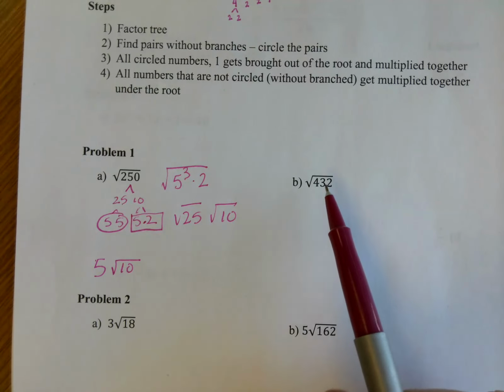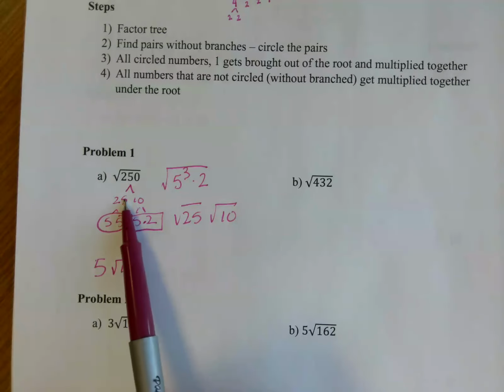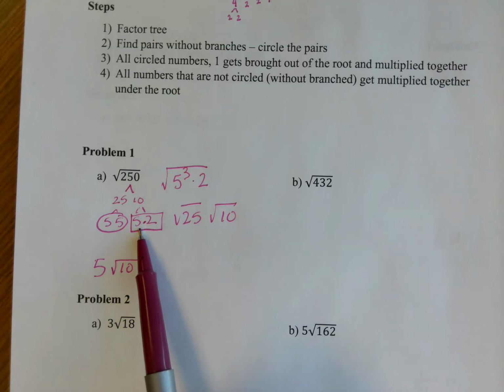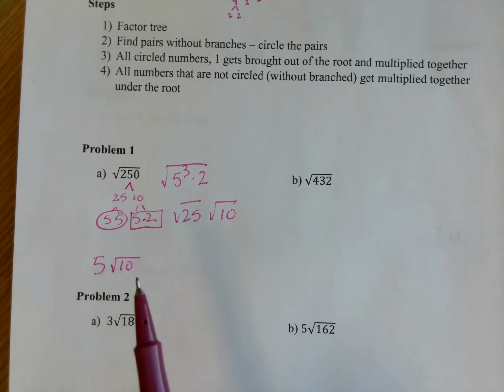I want you to pause the video and try to do it this way, because this way is a little bit more complex. Pause the video and try to solve this format.